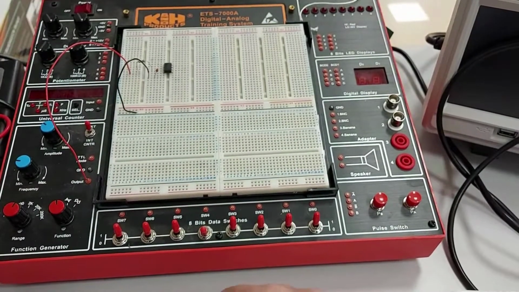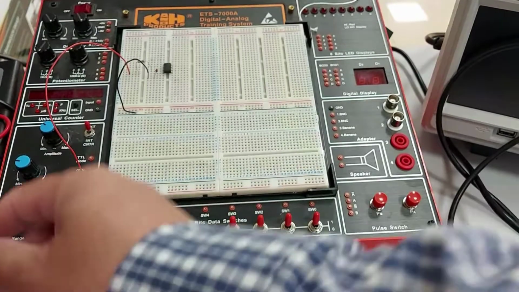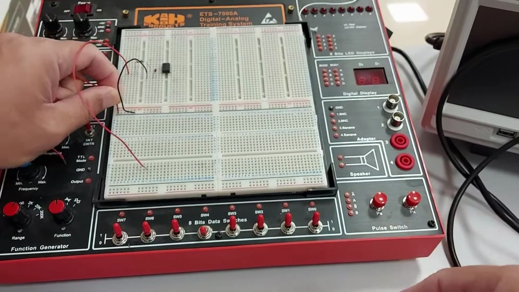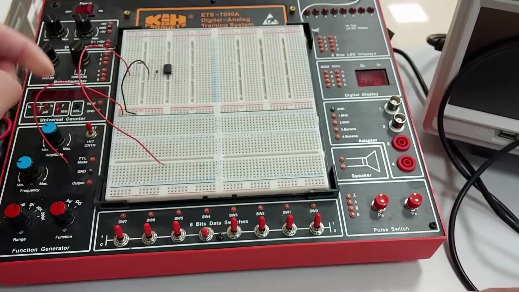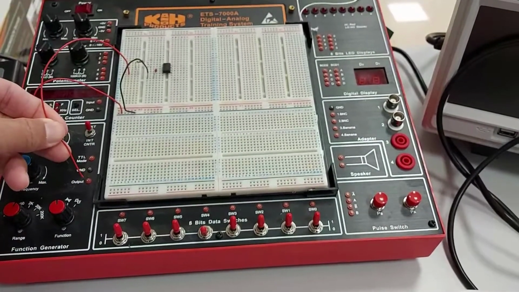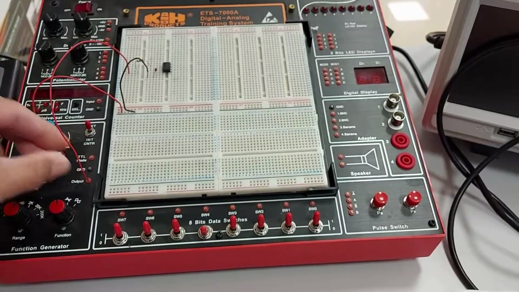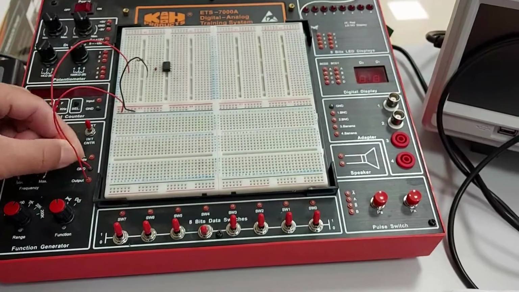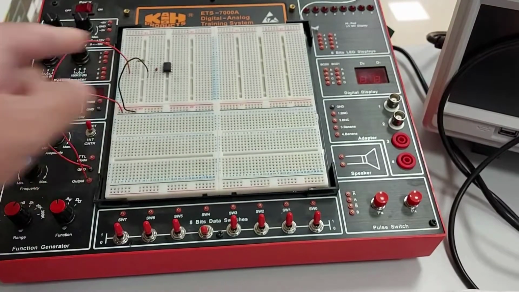And of course, you need to connect this ground to any ground of the board.